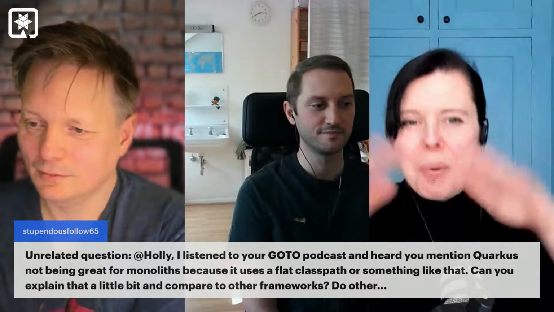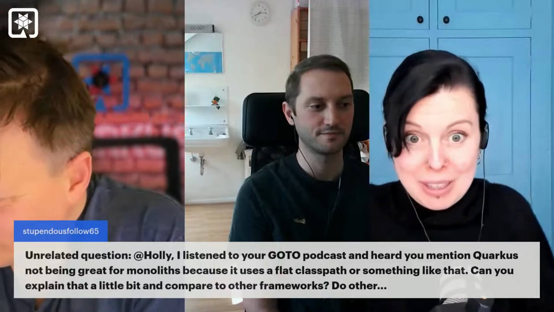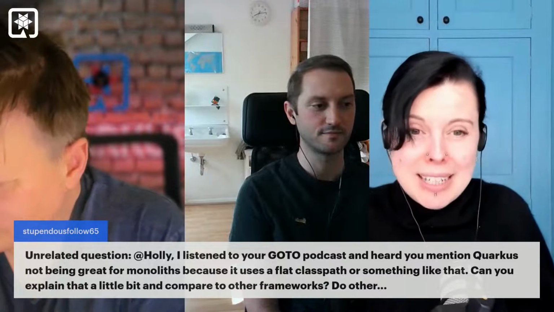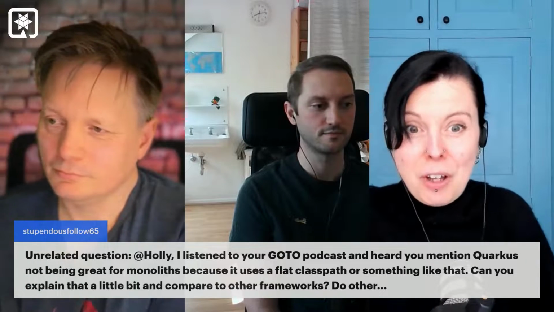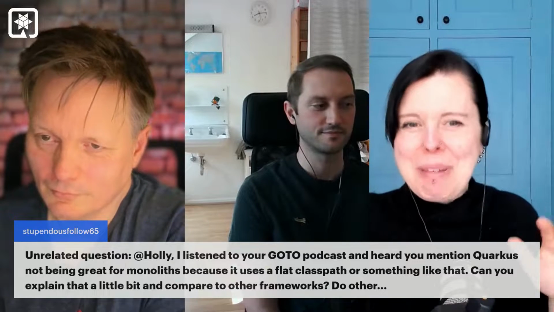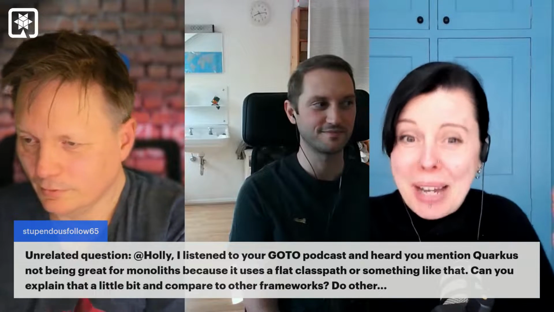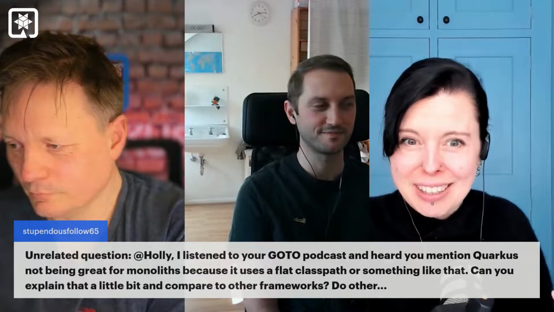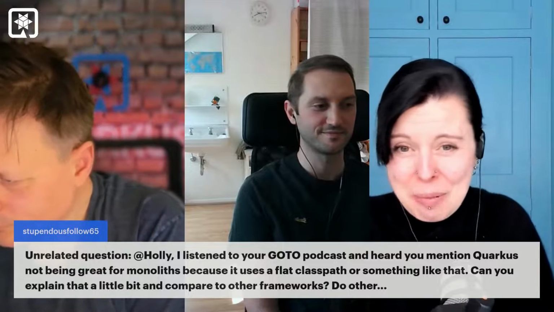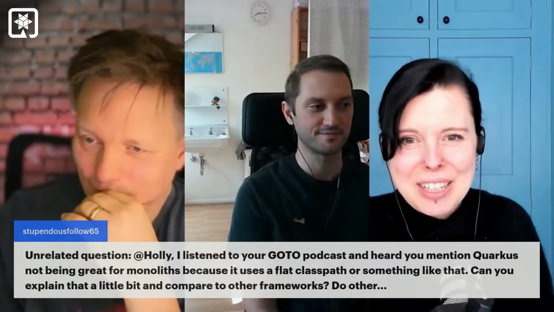So saying Quarkus isn't good for monoliths is definitely way too broad a statement. That is not true. As Mike said, it works really well for monoliths. That is a nice use case for Quarkus. If you discover that you have all of Maven Central in your POM file, then maybe you want to think about that. But if you have all of Maven Central in your POM file, you want to think about that anyway, no matter what framework you're using, because it's going to hurt you.